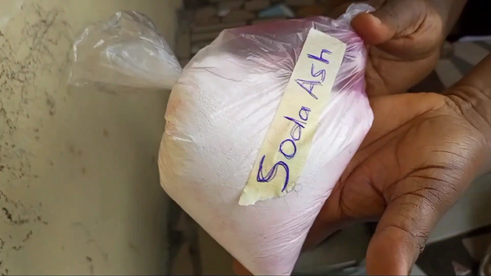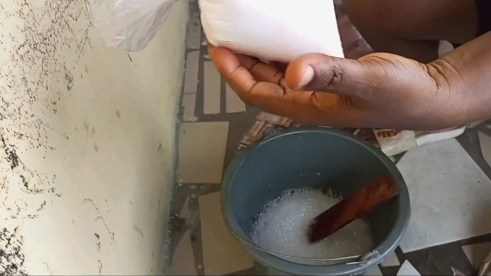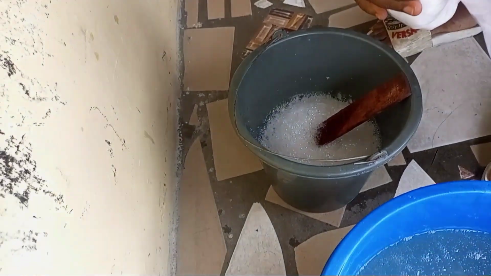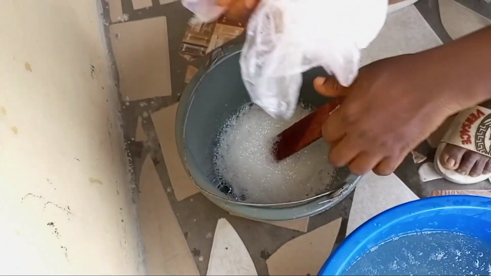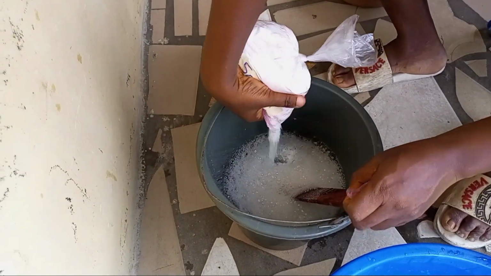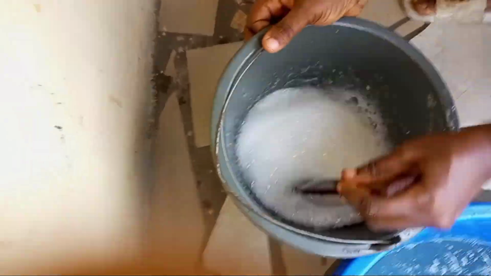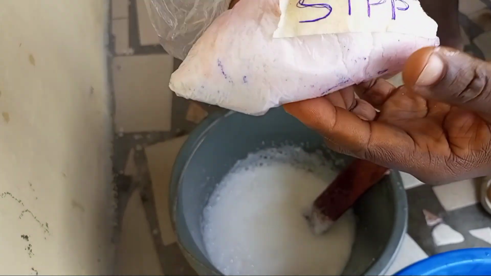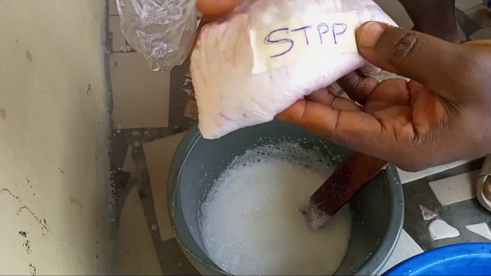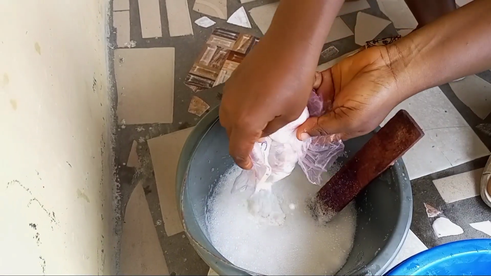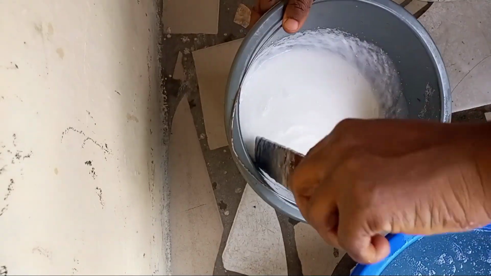Then I added my soda ash to the SLS solution and also began to stir to ensure proper mixing of both the SLS and the soda ash. Then next I added my STPP. Yes, all of these added into a 3-liter bowl of water.